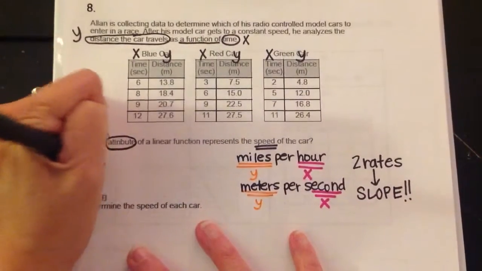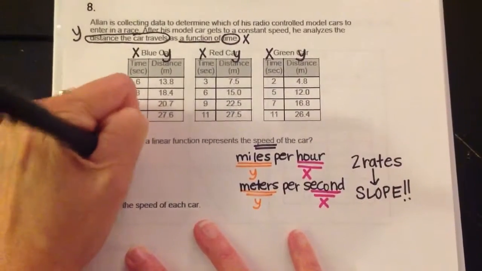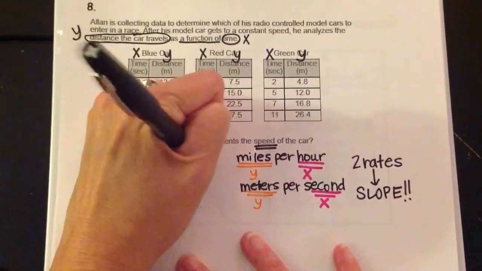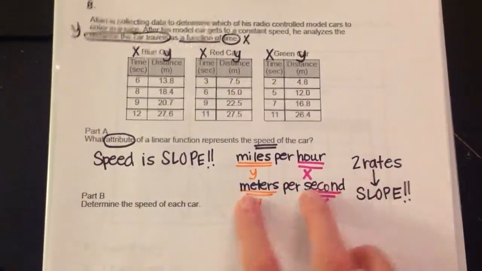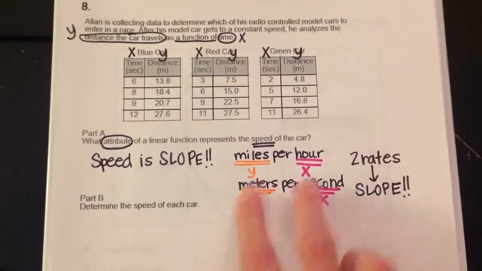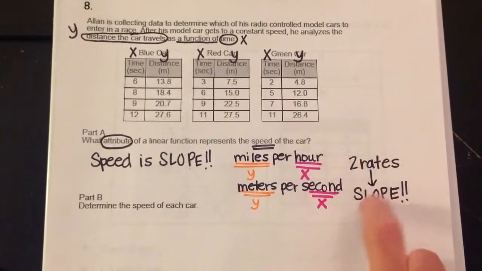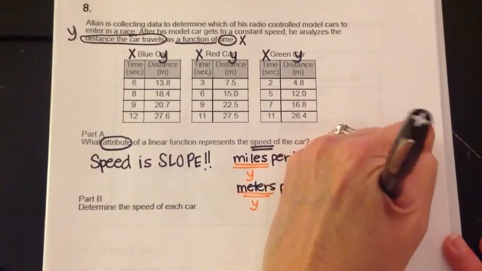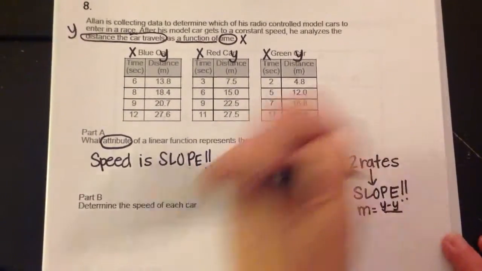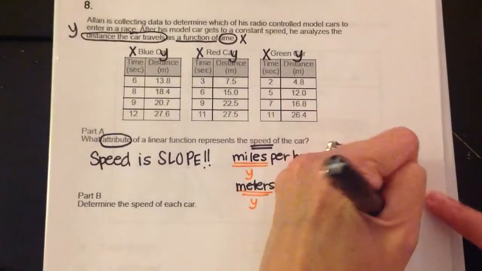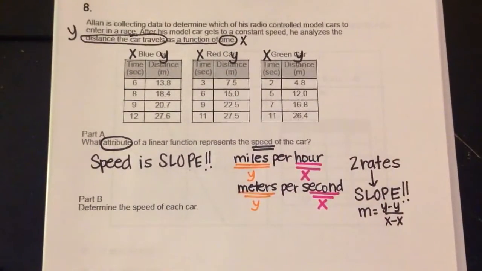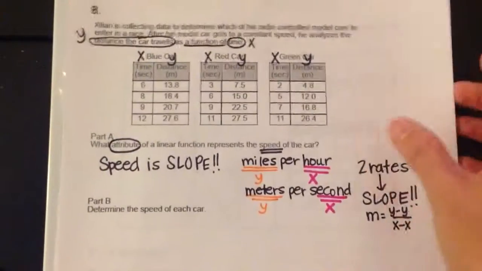So speed is the attribute of slope. If you are talking about two different units of measurement, that means two different rates, and that means slope. Slope is two rates because to find slope, we take the change in the y over the change in the x. Now we've got to determine the speed of each car.